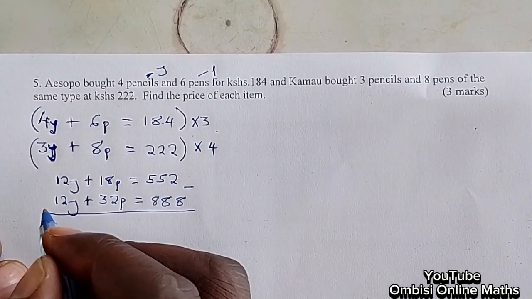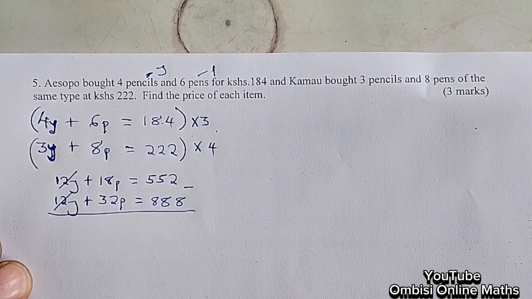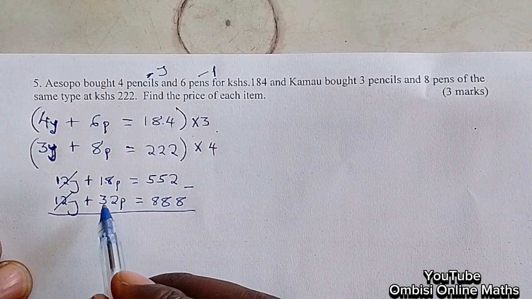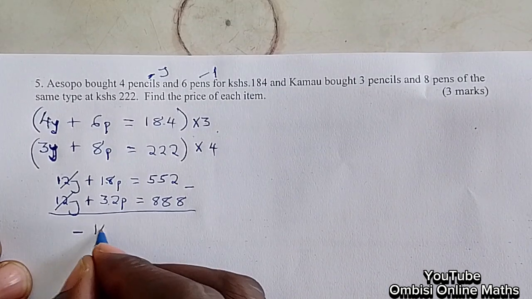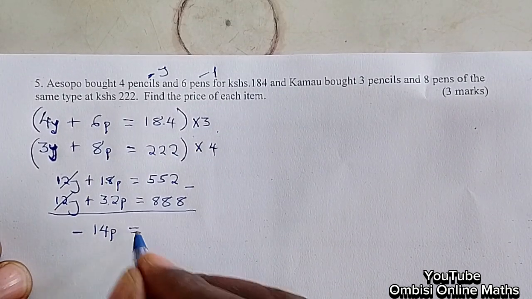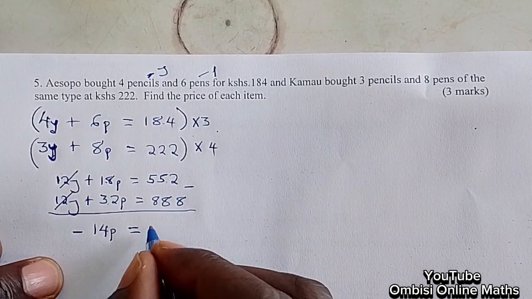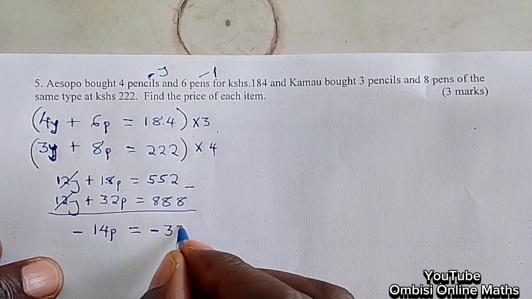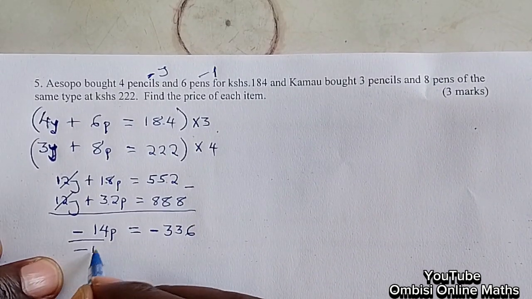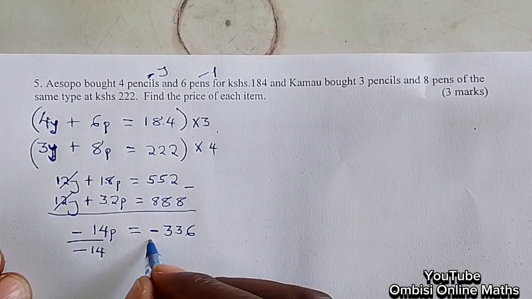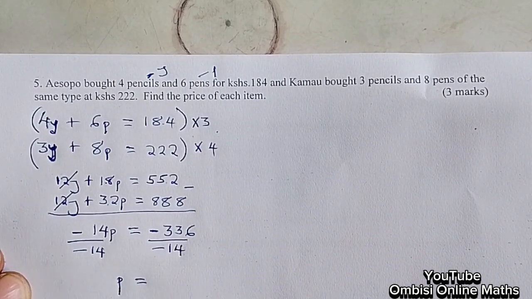If we subtract, then it means 12y and 12y will go. So 18p minus 32p gives us negative 14p equals to 552 minus 888 gives us negative 336. So divide here by negative 14, also divide here by negative 14, and find that p equals 24.